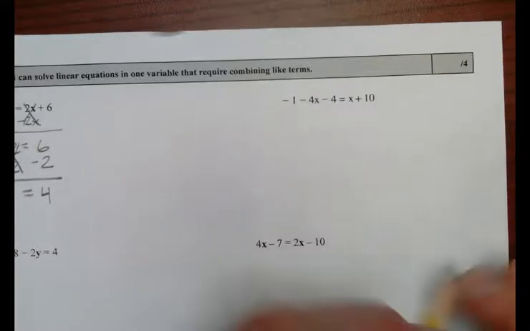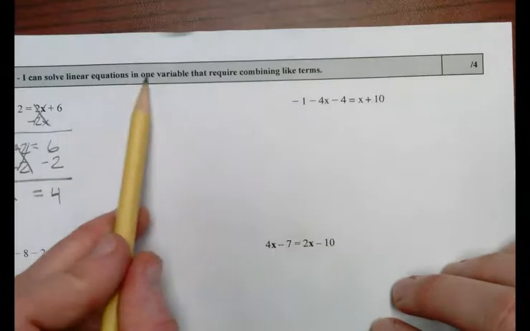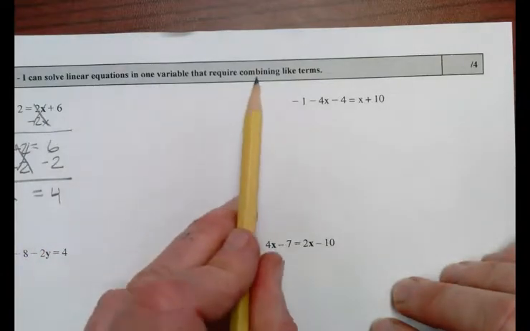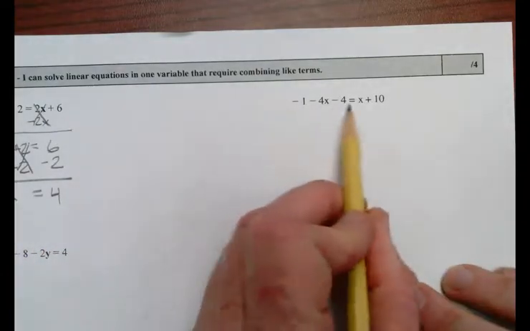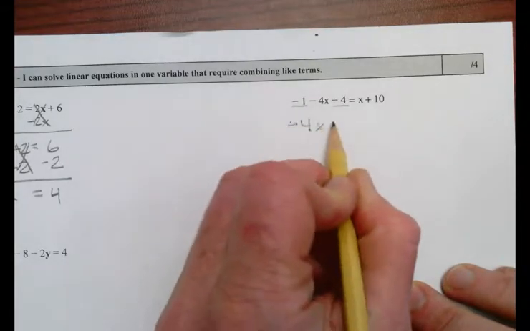All right, over here, let's see. Now remember, this standard is I can solve linear equations in one variable that require combining like terms. So I've got some like terms that need to be combined. I have the -1 and the -4. So this is -4x minus 5.